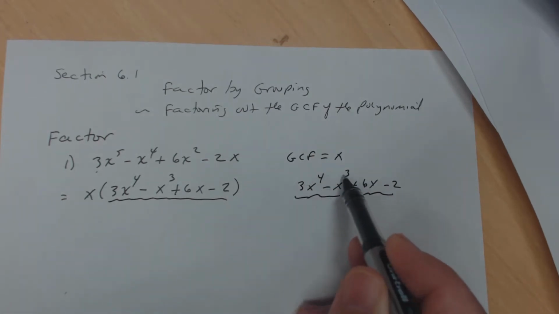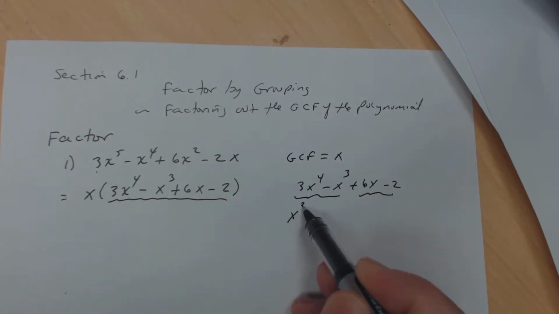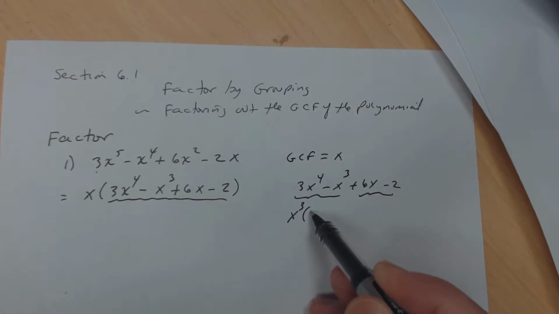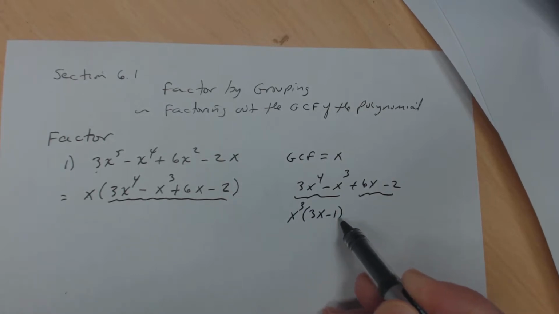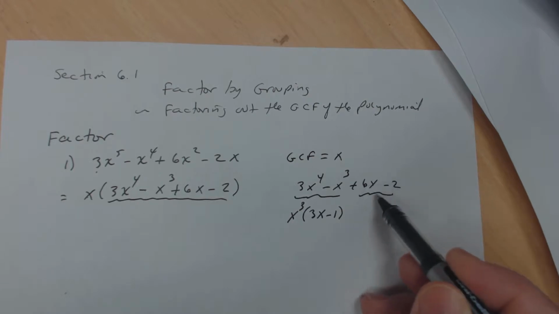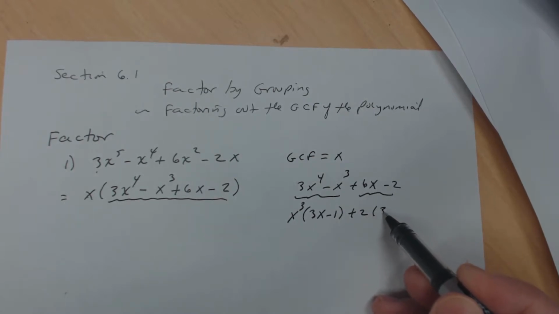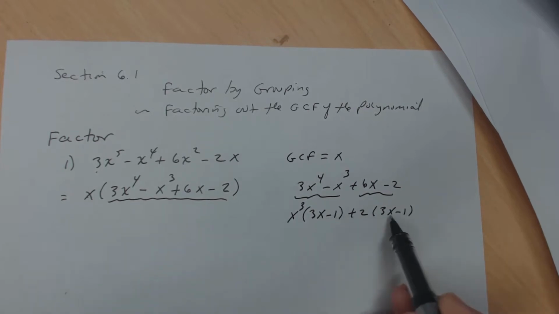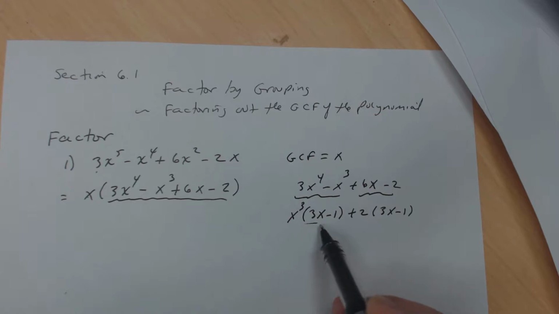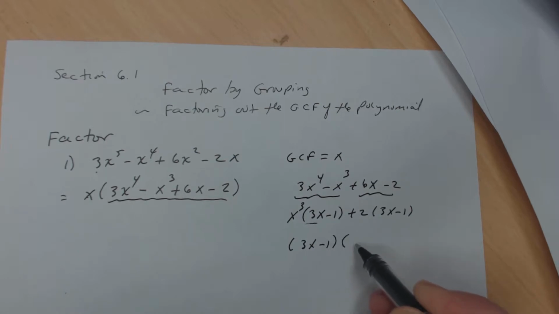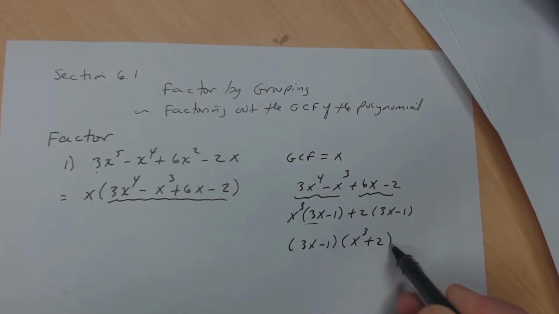So the GCF of this group here is x cubed. So I get x cubed times 3x minus 1. And the GCF of this group is 2. So I get 3x minus 1. So notice that in these two groups, the common factor is 3x minus 1. So factor out 3x minus 1, and you're going to get 3x minus 1 times x cubed plus 2.